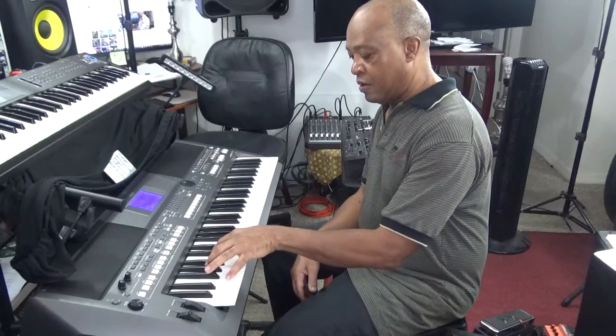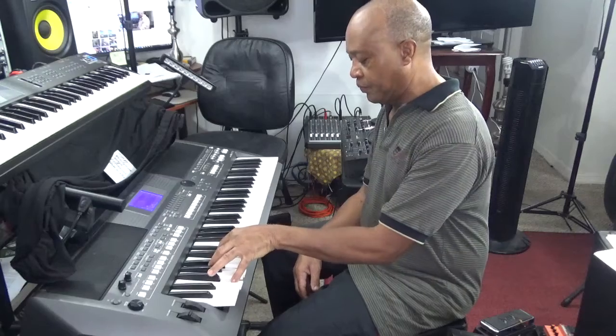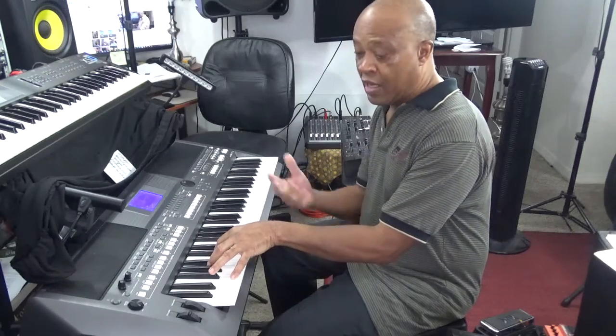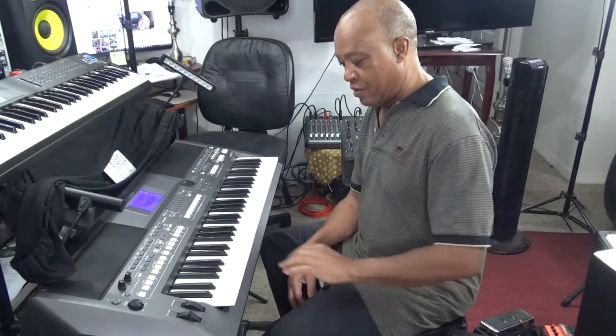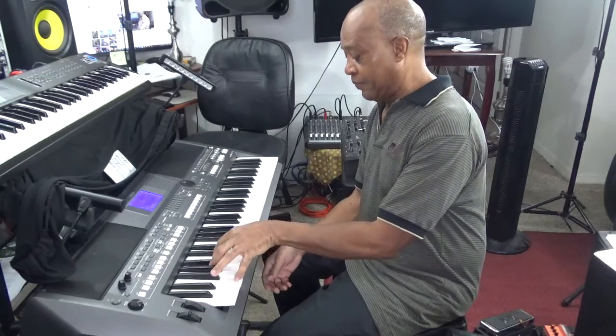Well, let's see. I have the F dominant 7. The root is F. So we may be thinking about the F major scale, which is the F Ionian mode, because we're playing F dominant 7.